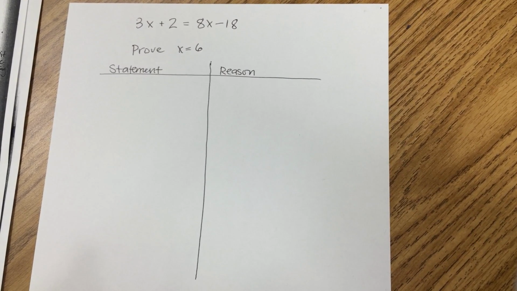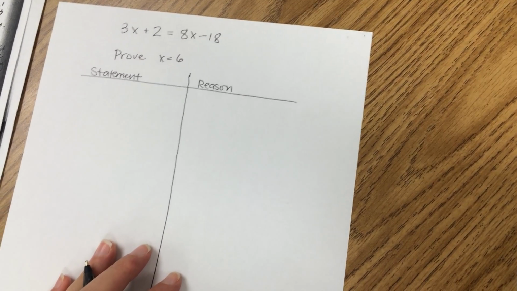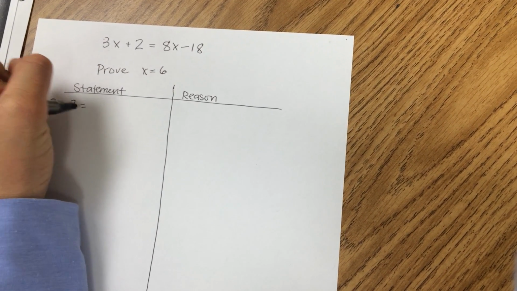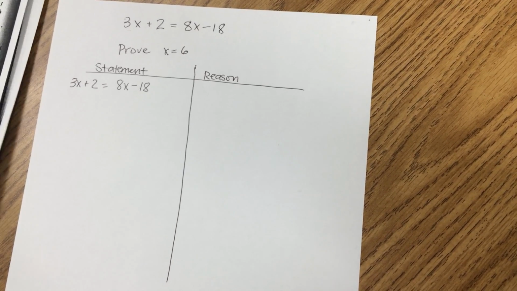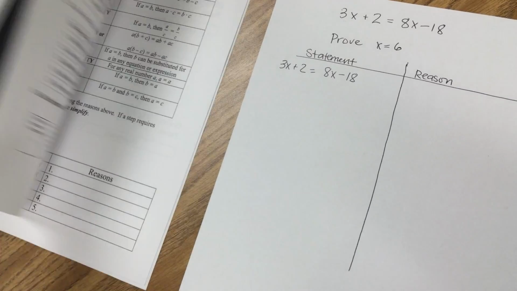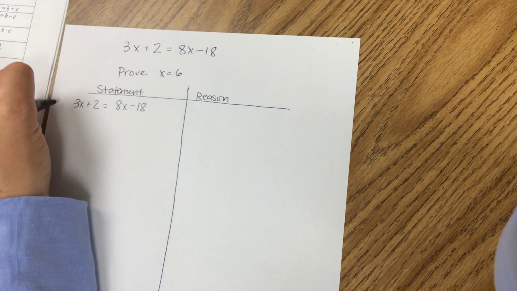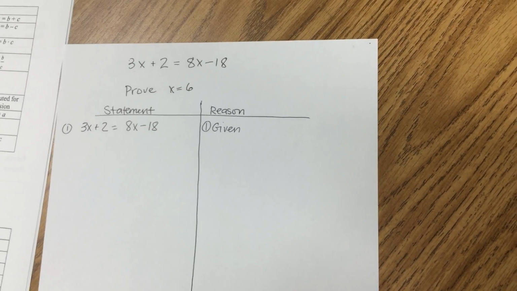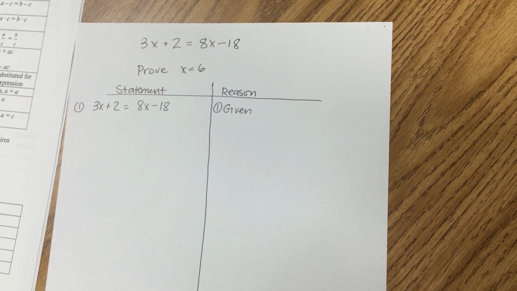So when you start with your two-column proof, the first line of your proof is going to be what you were given to start with. So this is the equation, in this case, that we were given to start with. So we write that on the first side, and you can see that you're working along with me on this page of your packet. Okay, and so the first reason that you're always going to give is given. Basically, you're saying that's what they gave me to start with. Okay, and then you start doing some legal moves.